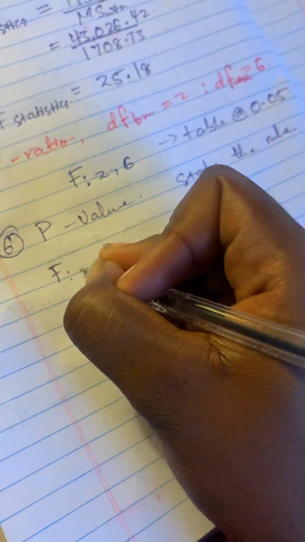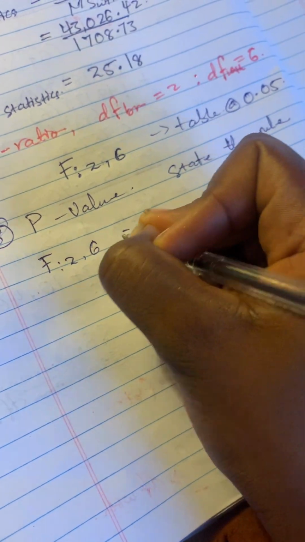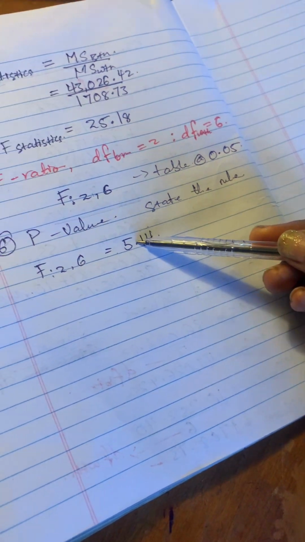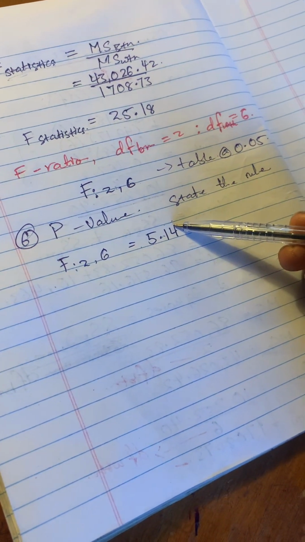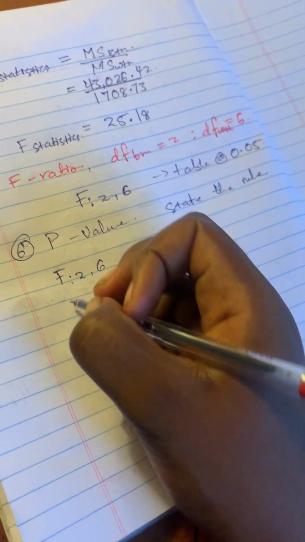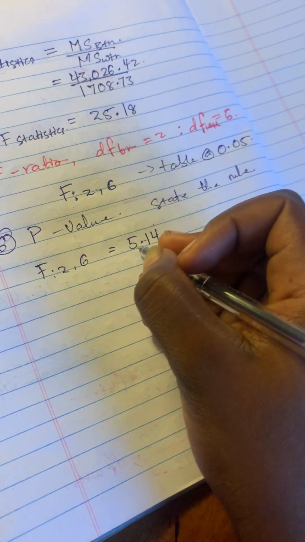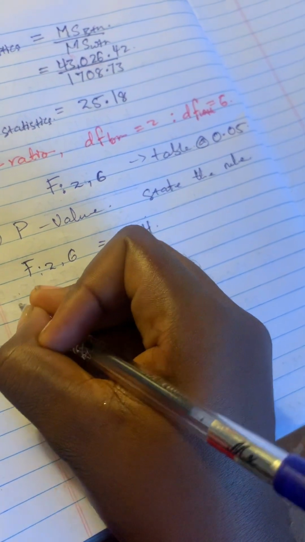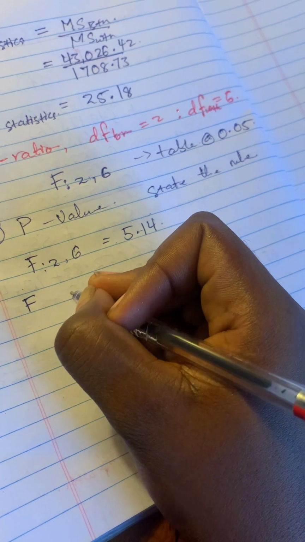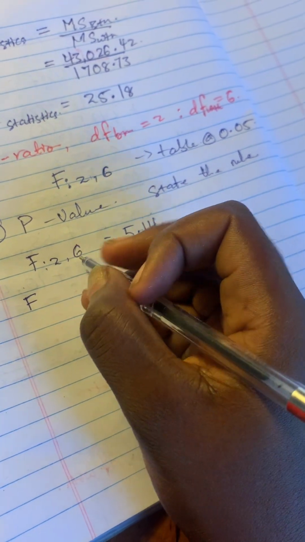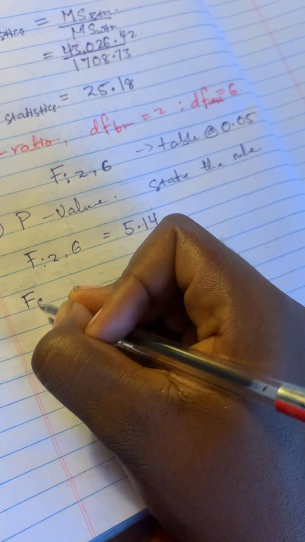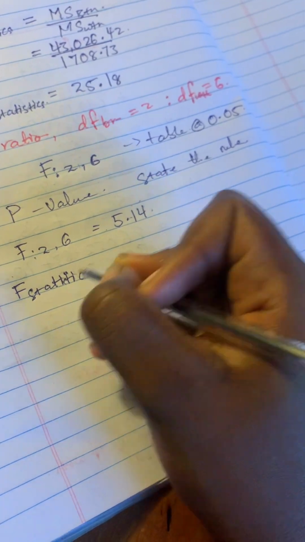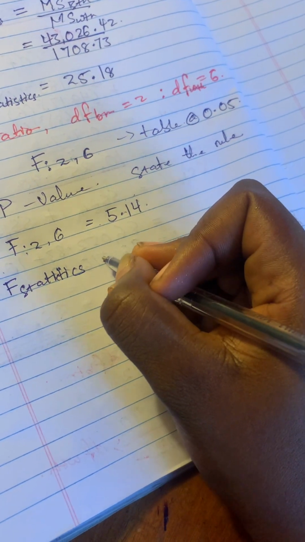Remember to record it in your table. So degrees of freedom between is 2. Degrees of freedom within, which is 6, will give us 5.14 from our table. Now we compare our F statistic to the F critical. The F statistic will be compared using the greater than or less than sign. Our F statistic will be compared to the F critical.